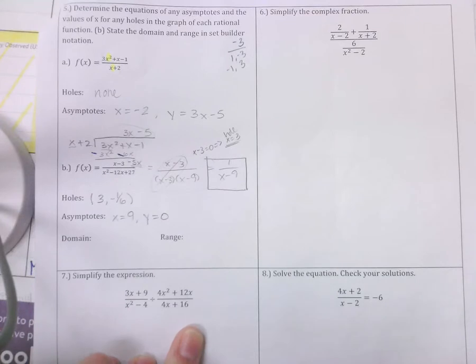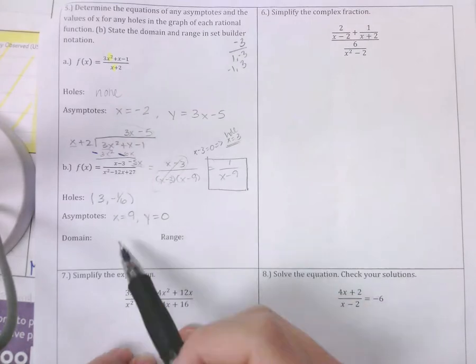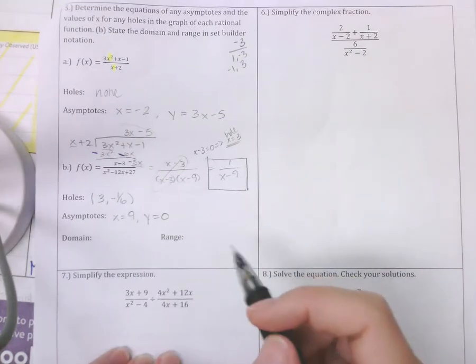So always, when the degree of the denominator is greater than the degree of the numerator, your asymptote is at y equals 0. So bottom heavy, y equals 0. Top heavy, do long division. If they're the same, you look at the coefficients. So those are my asymptotes, and then I'm supposed to say the domain and the range.